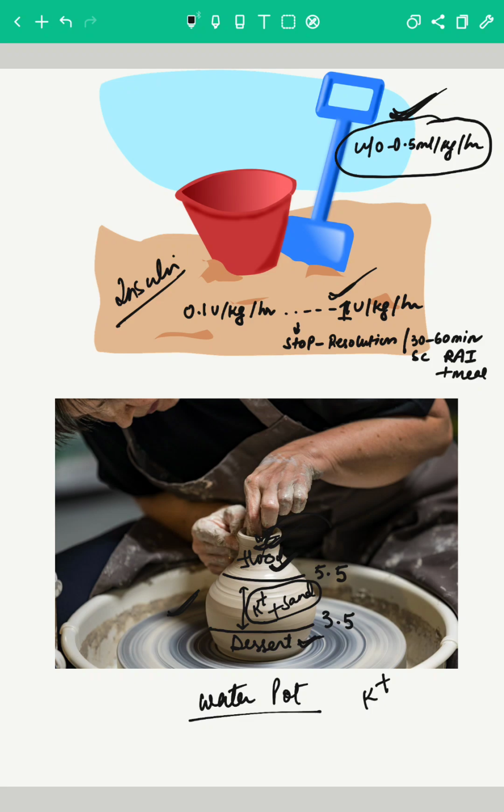The anion gap, which was more than 12, becomes less than 12. The pH, which was less than 7.3, becomes more than 7.3. All the criteria must be met till it gets resolved or reversed.